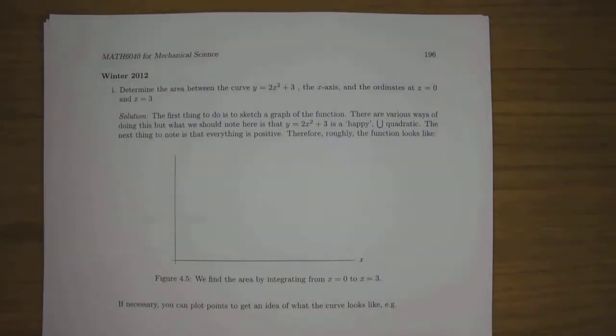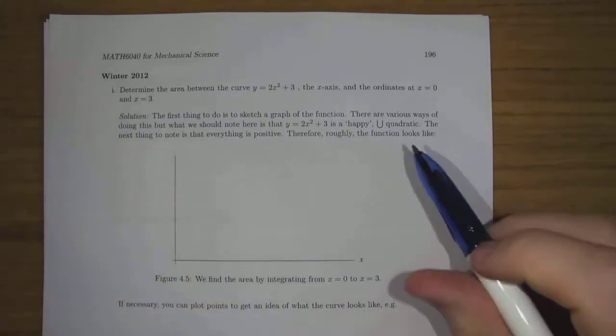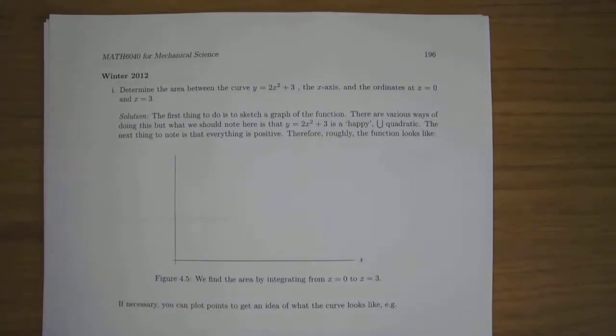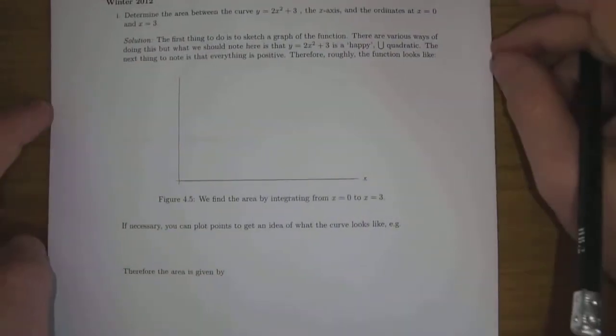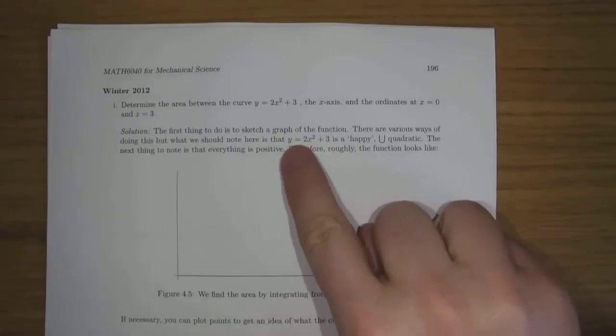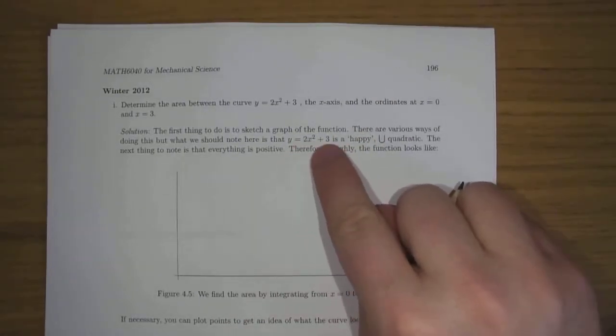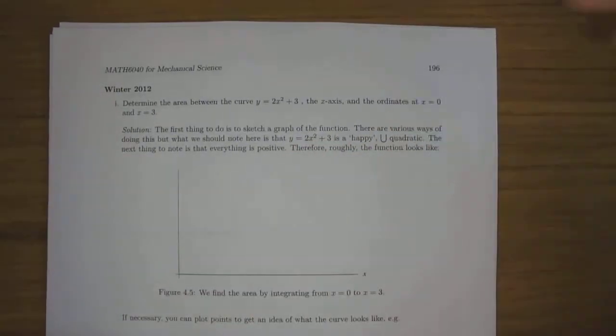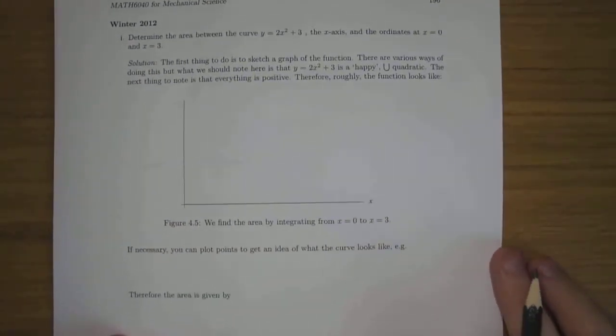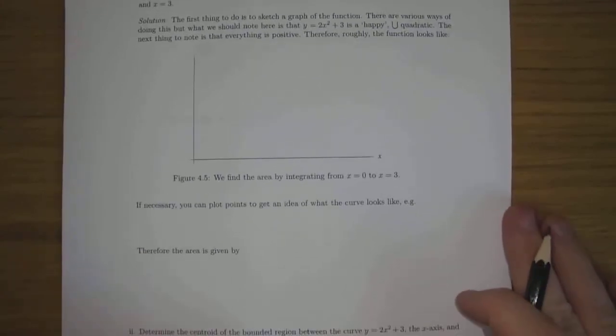There are various different ways of sketching this 2x squared plus 3. One of them is knowing that it looks like a U quadratic. But what I'm probably going to recommend is that we plot points. Plotting points is not really the way to be doing things, but you have to know quite a lot about the different curves to do a rough sketch. I know what this thing looks like before I do it, but if you don't, and maybe a lot of us don't, we should plot points.